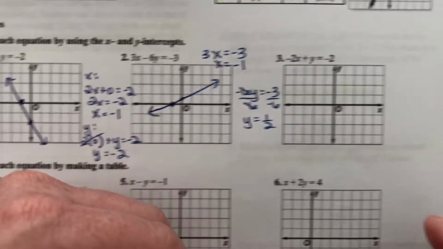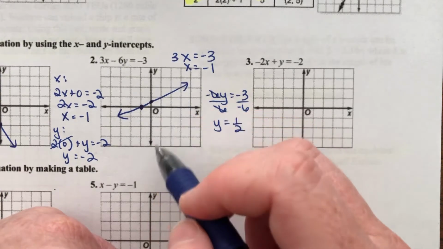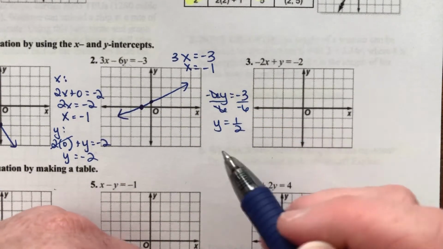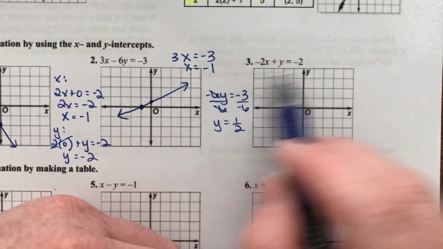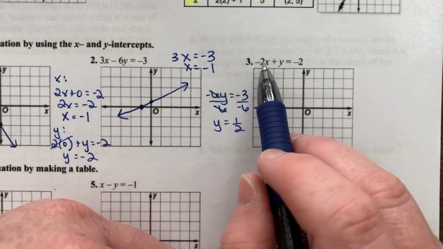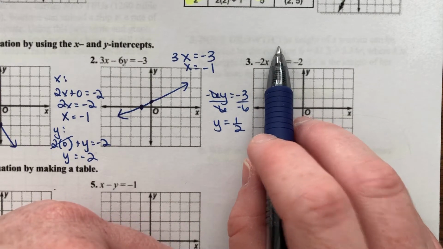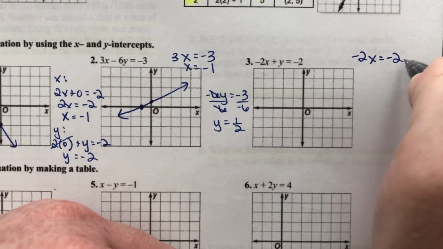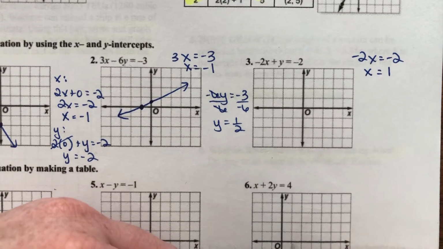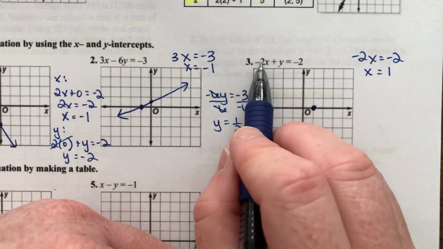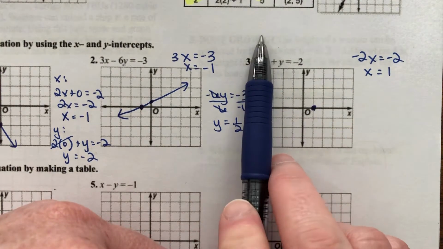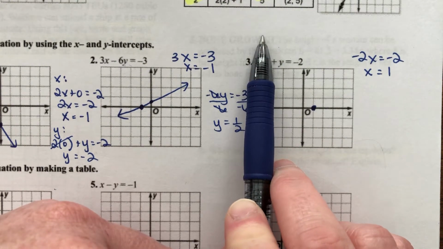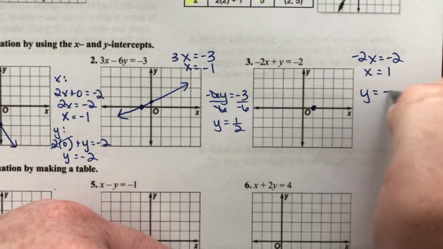So all you're doing is finding your x and your y intercepts, where I cross y, where I cross x, and you're connecting them with a line. That's it. Last one, number 3. To find the x-intercept, I plug a 0 in for y. That goes away. -2x equals -2. Divide both sides by -2, so x is going to equal +1. To find y, I plug a 0 in for x, so that whole thing goes away, and y equals -2.